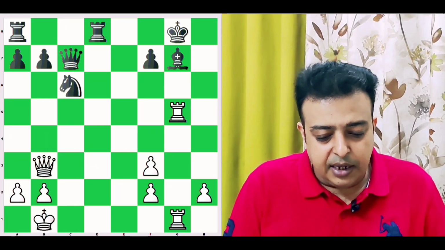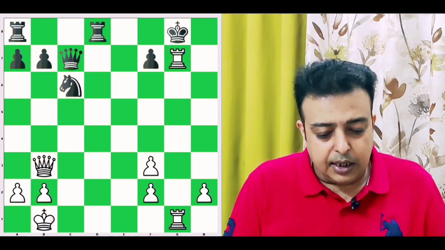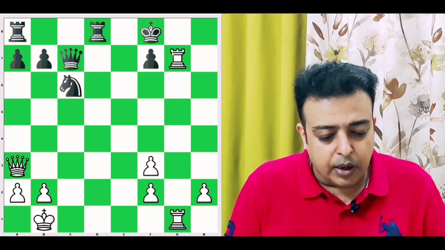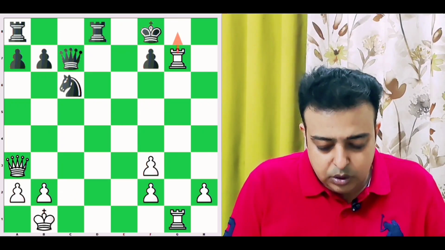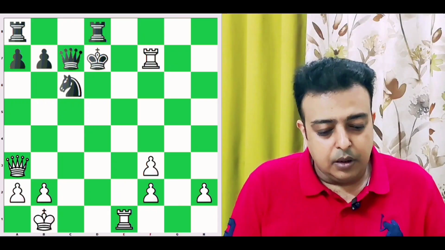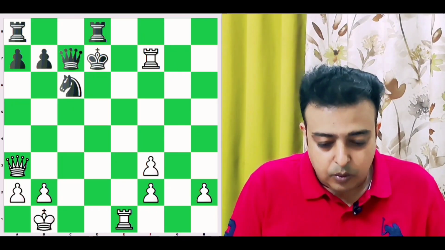Let me show you some ideas. If knight c6, then Rg7, king f8, queen a3 check, and it's game over. Next move is going to be rook g8 after say Ke8, rook e1, Kd7, rook f7, and white wins.